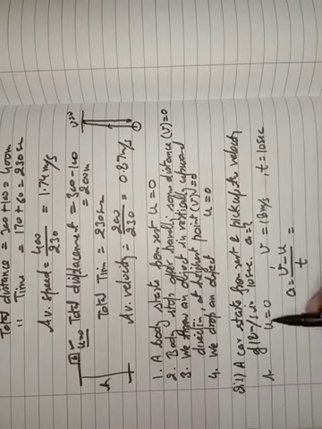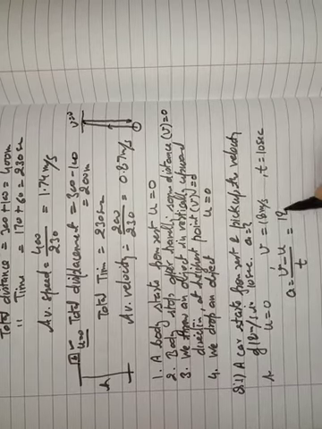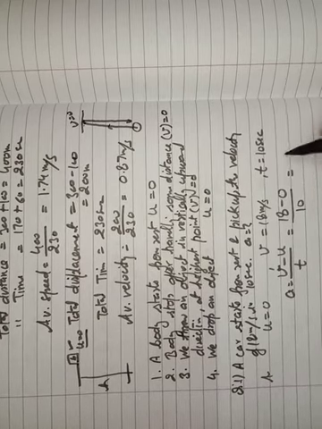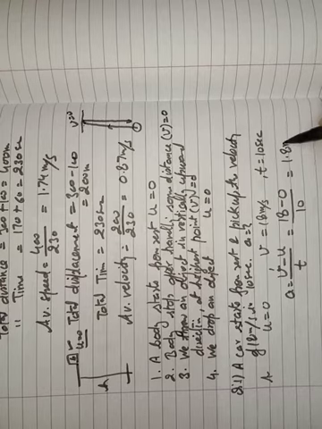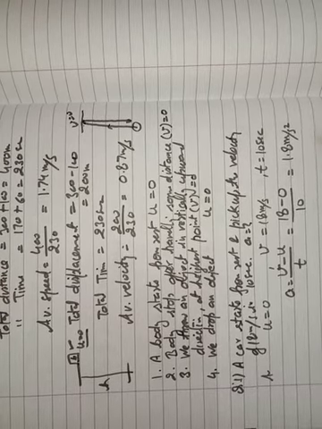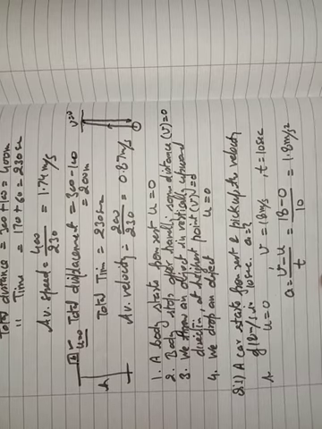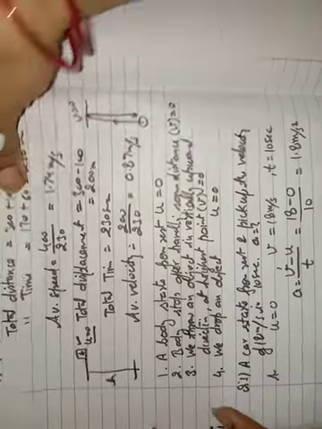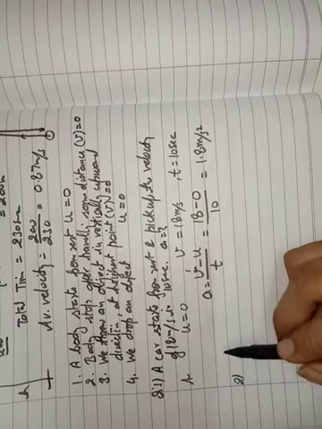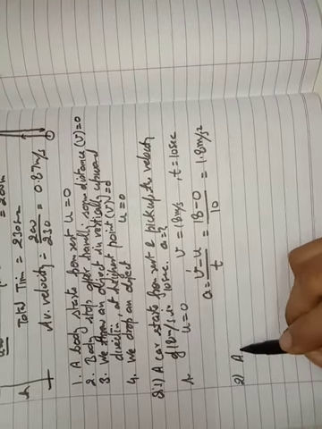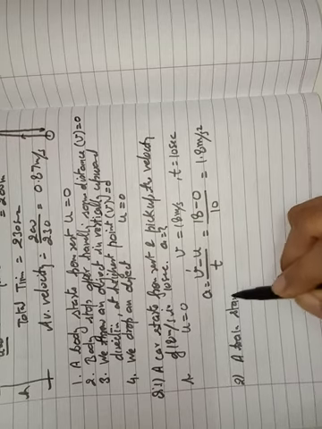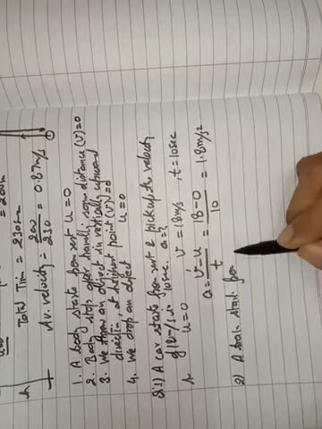You can put the value of v and u. V is 18 and u is 0, divided by the time, which is 10. So it will be 1.8 meter per second square. Meter per second square is the SI unit of acceleration. Okay. Now the next question. Again you can write the question. Question second. A train starts from rest.